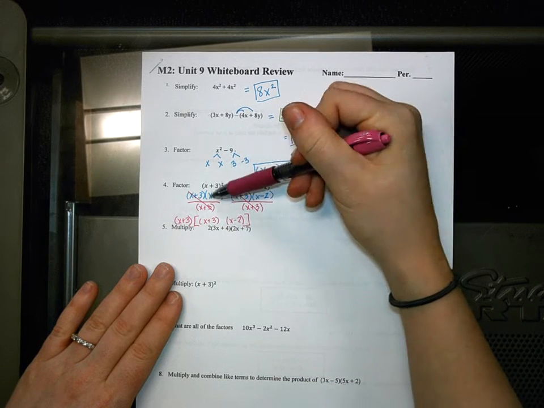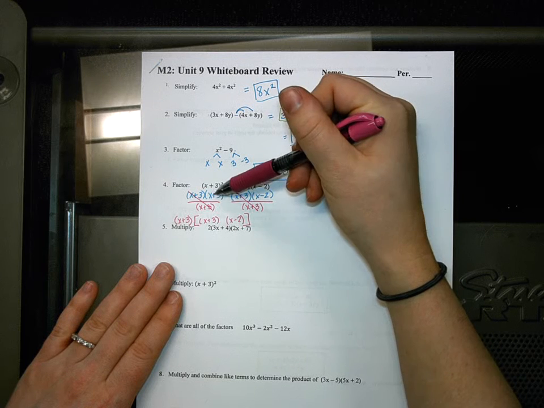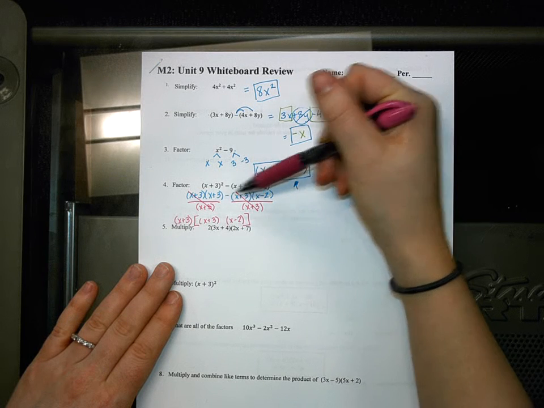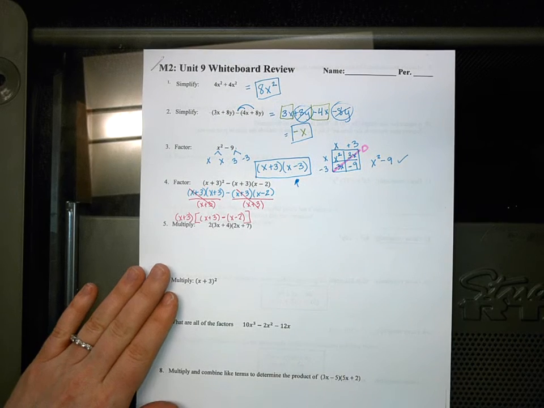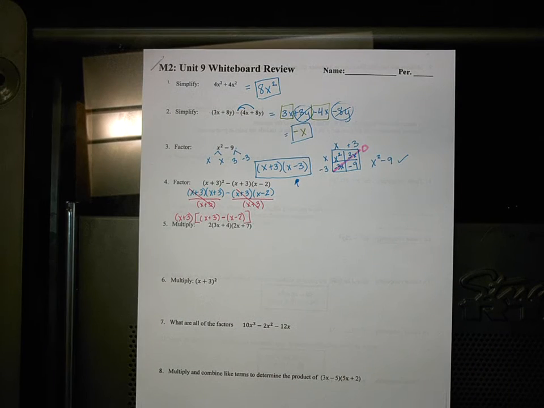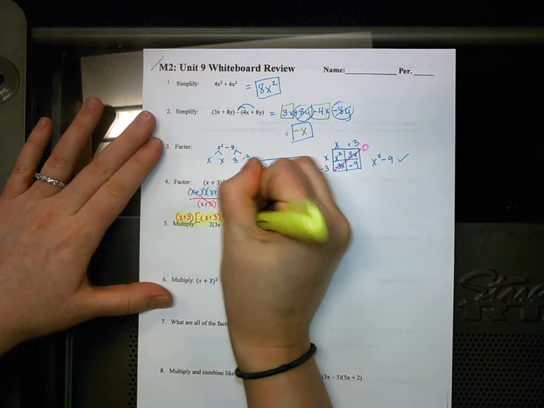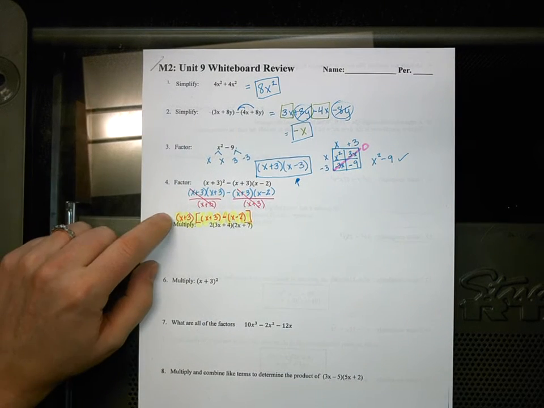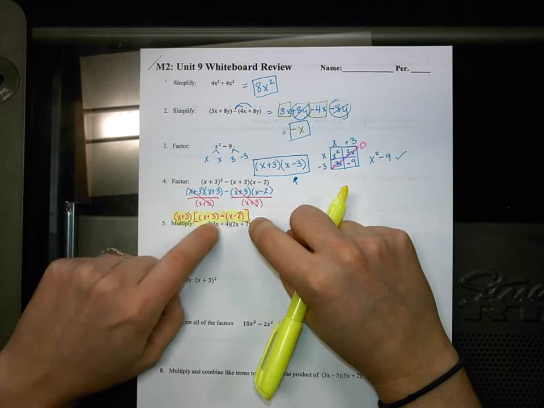But remember, it was a binomial. There were two terms up here. So what separates these two terms from each other is this subtraction sign. So make sure you have that subtraction sign in your answer as well. My answer for number 4 is x plus 3 times the quantity x plus 3 minus x plus 2.